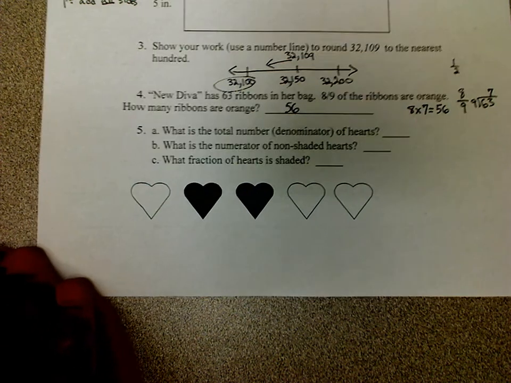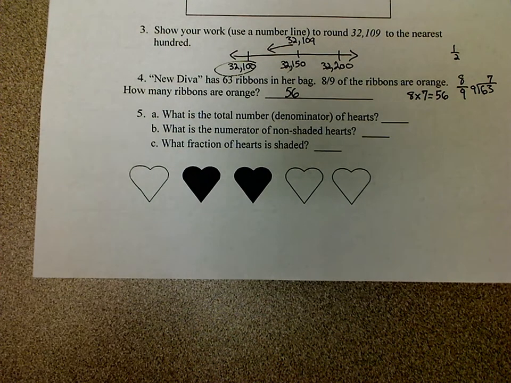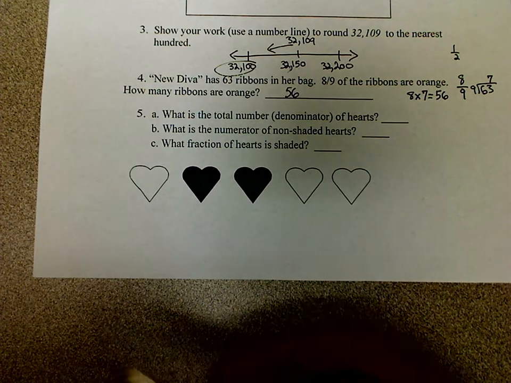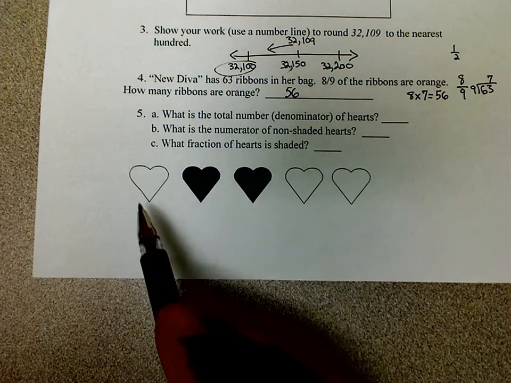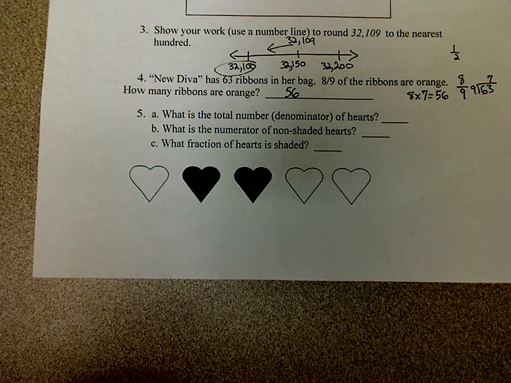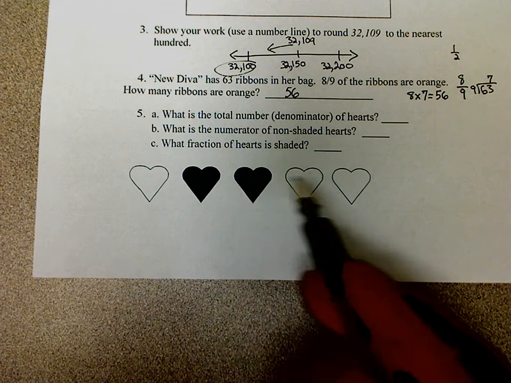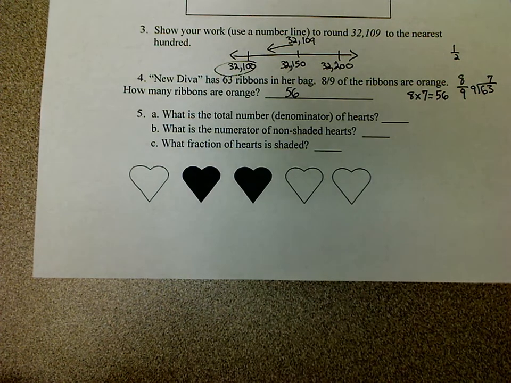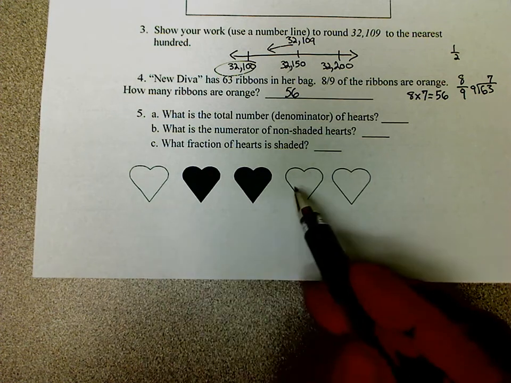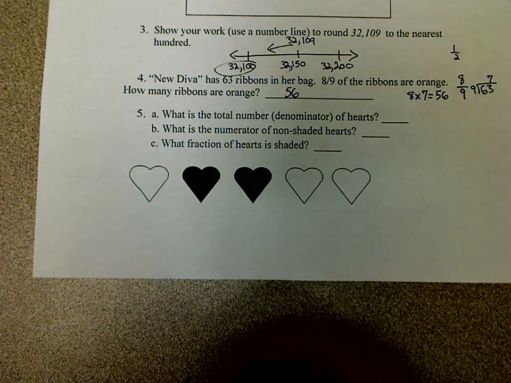Item number 5. We've seen this many times now and we should be getting better at taking care of it. What do you see when you look at item number 5? You see a bunch of hearts. Well, how many hearts do you see? 1, 2, 3, 4, 5. What do you notice about the hearts? Some are shaded or black, some are not shaded or white or plain.